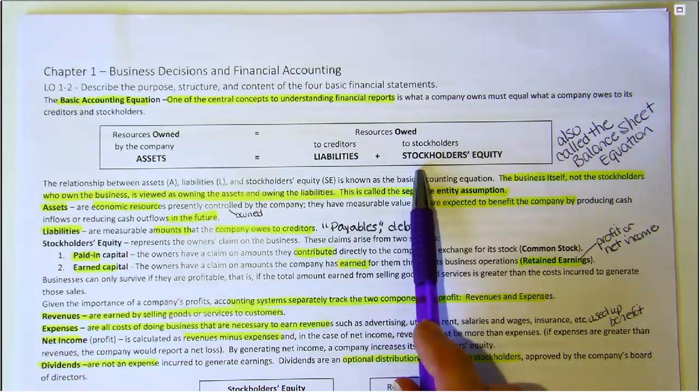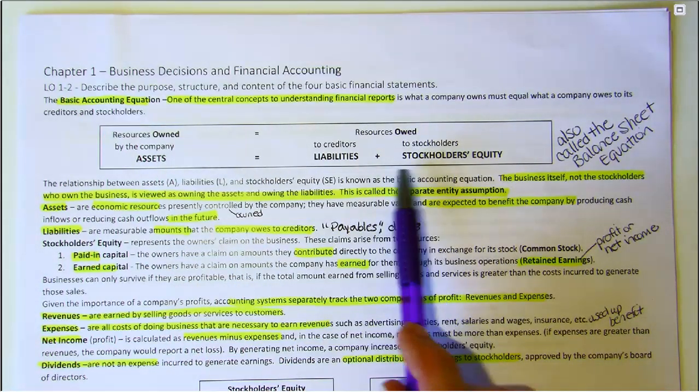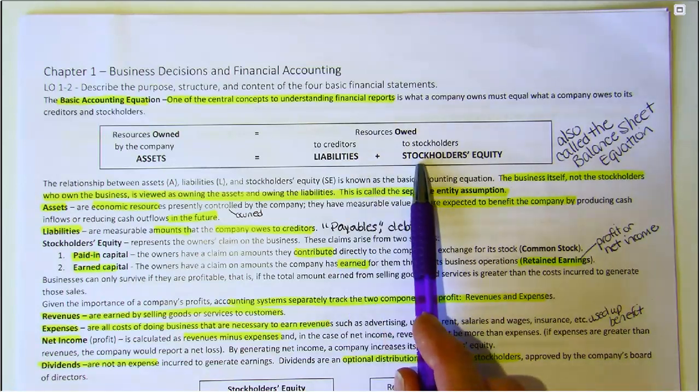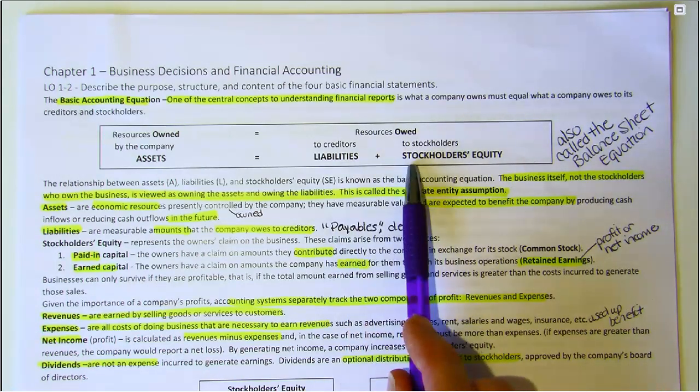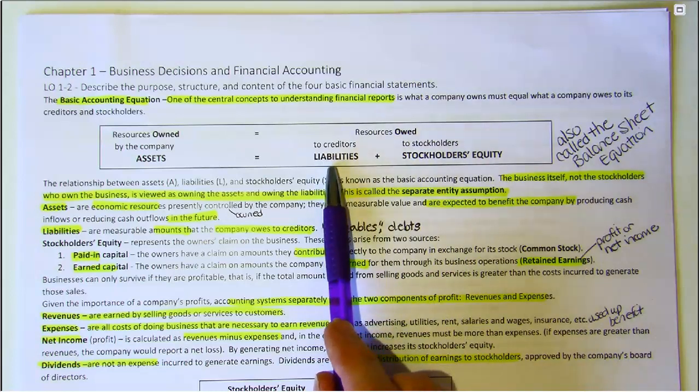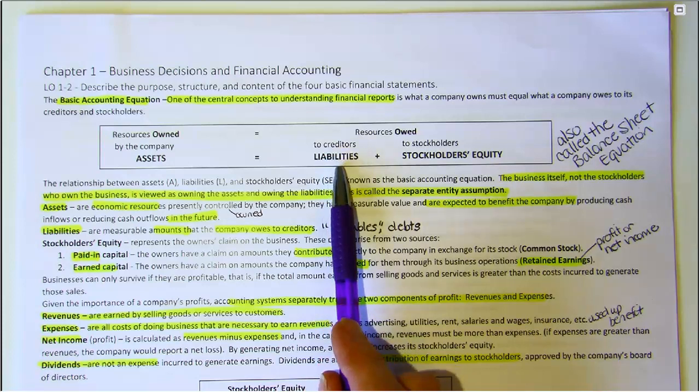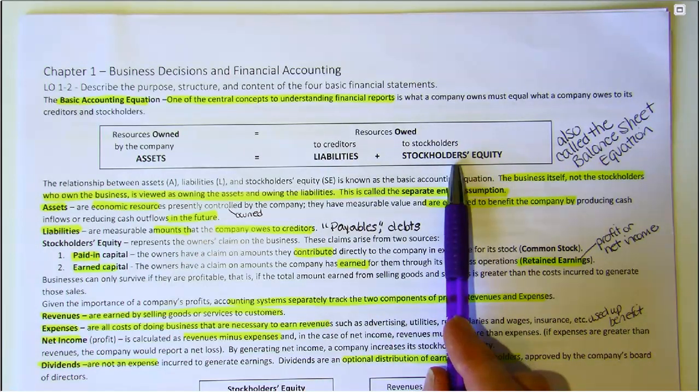On the right side of the equal sign, we have liabilities and stockholders' equity. These are the two groups that have a right to or a claim on the assets. The liabilities are the debts of the business, and so the creditors of the company, people the business owes money to, have a claim on the assets or a right to the assets because they have a right to be paid. Stockholders also have a claim on the assets because they are the owners of the company.